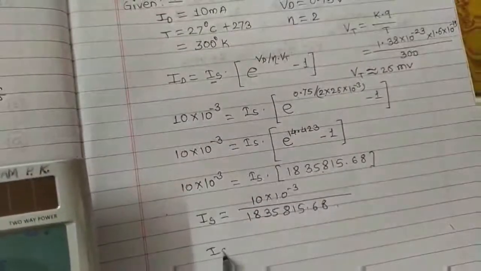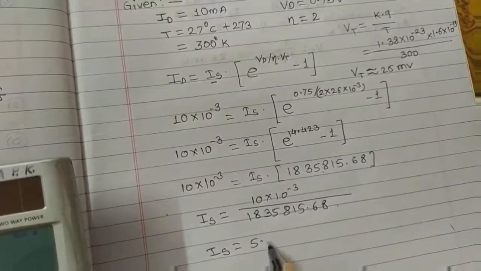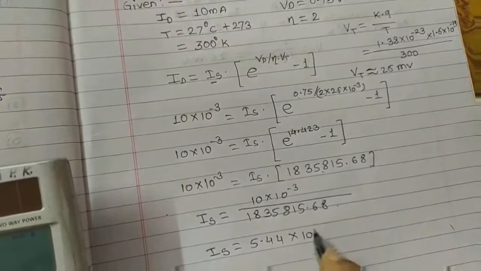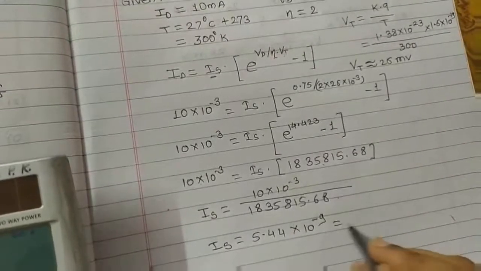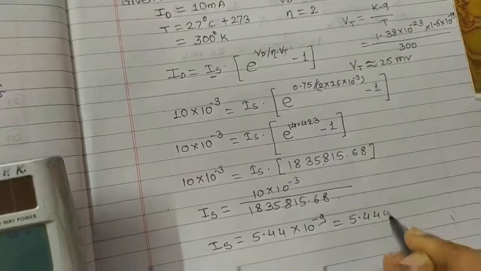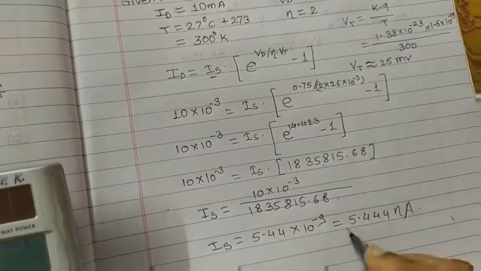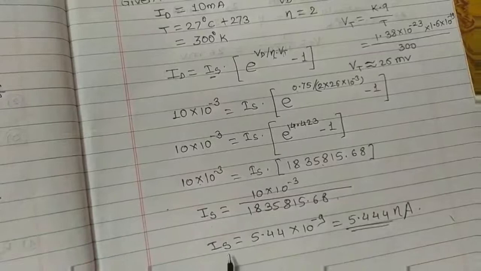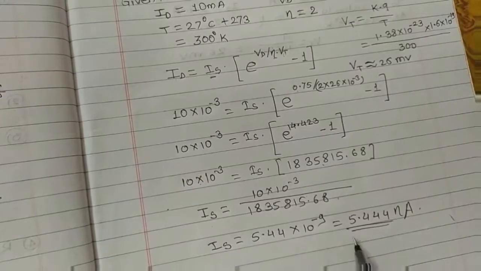So IS is equal to 5.44 into 10 raised to minus 9, which is nothing but 5.44 nano ampere. So the reverse current is 5.44 nano ampere.